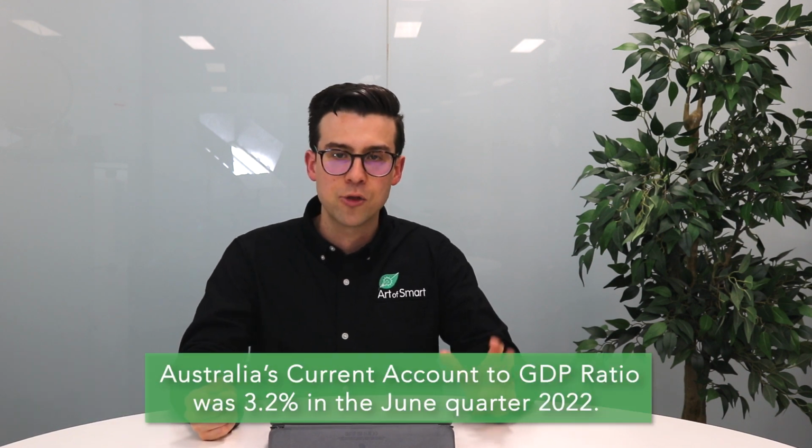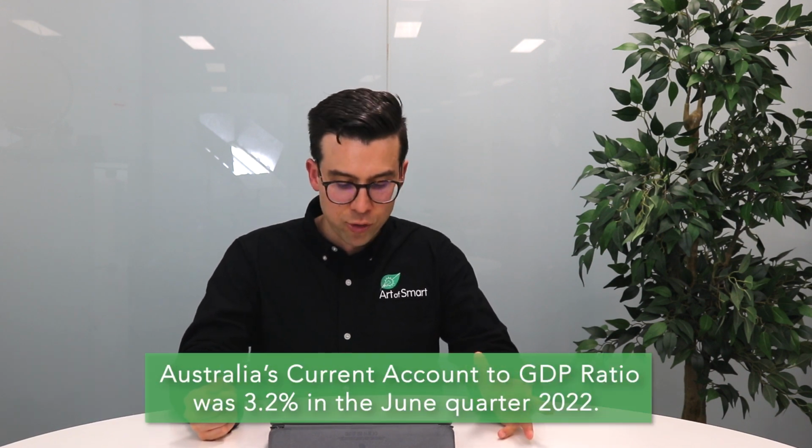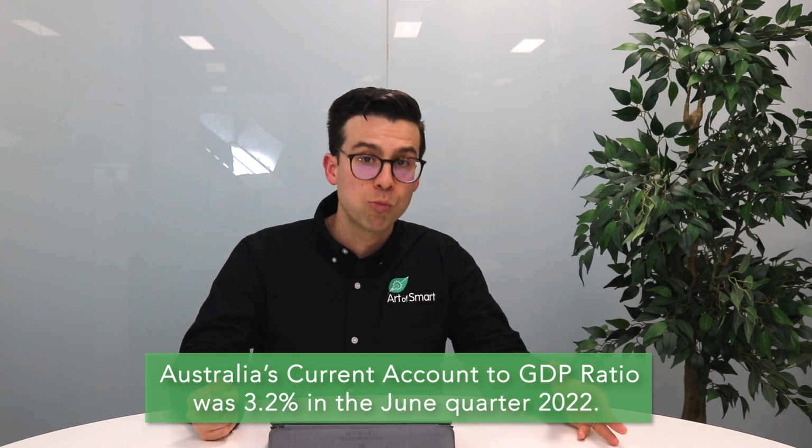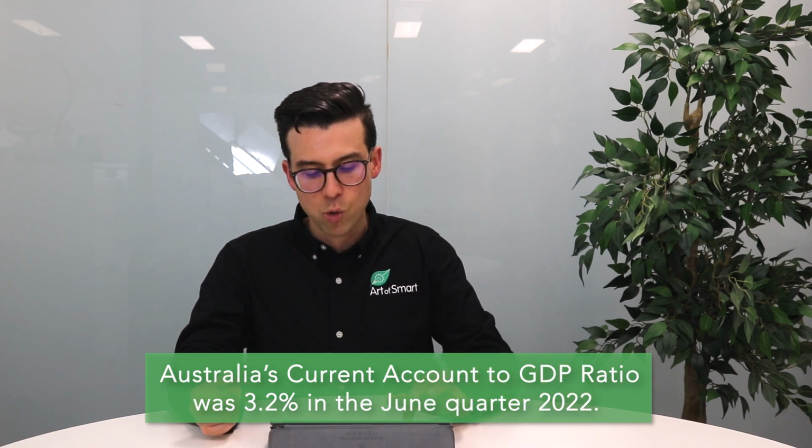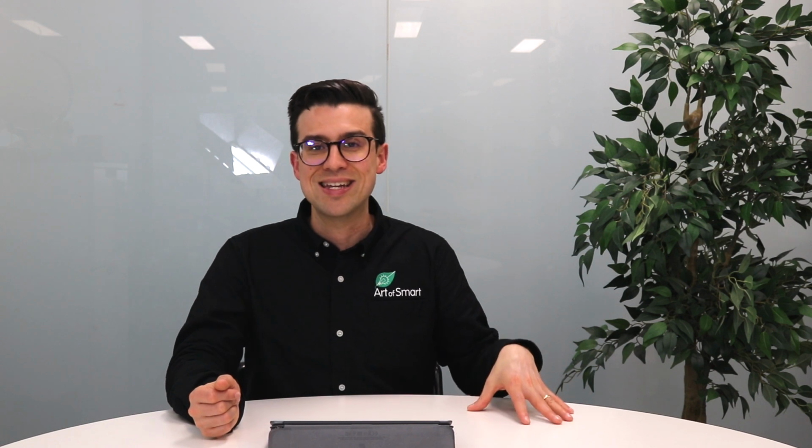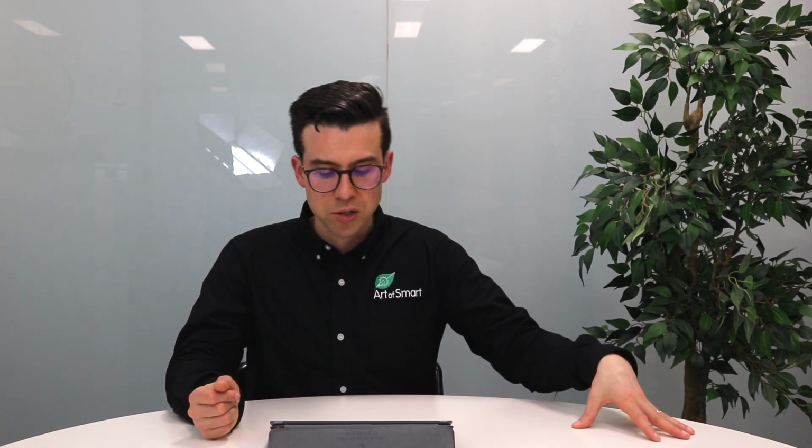Now, ultimately, Australia's current account to GDP ratio was 3.2% in the June quarter. It was 1.3% in the March quarter. It was 2.3% in the December quarter. And it came off 4.1% as a percent of GDP in the September quarter 2021. So it was starting to fall, and then it's kicked back up to 3.2, and we need to understand, well, why has that occurred?